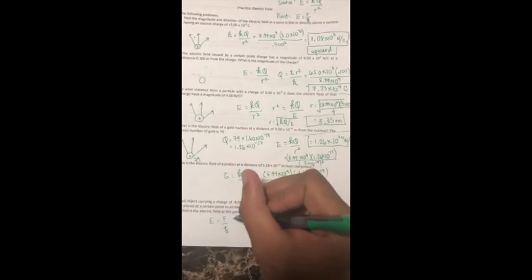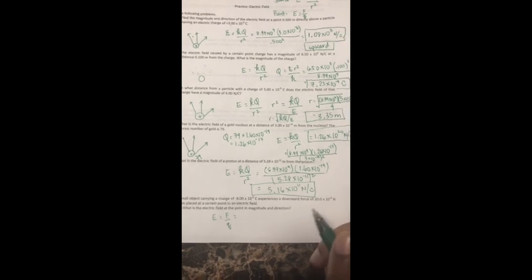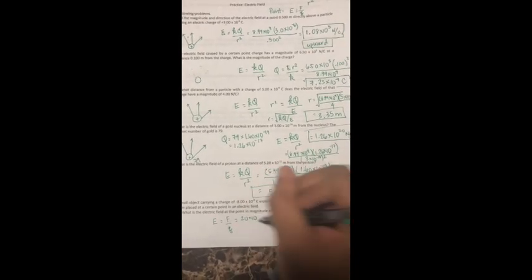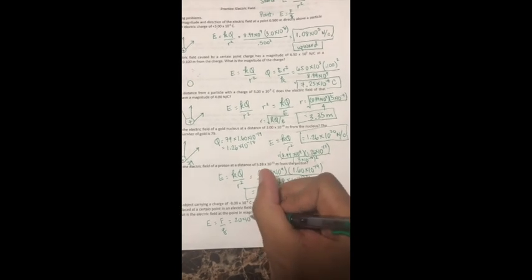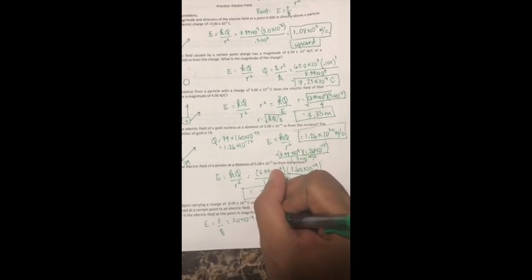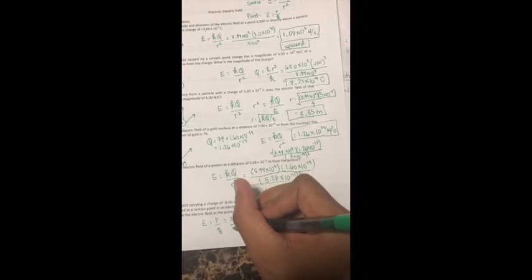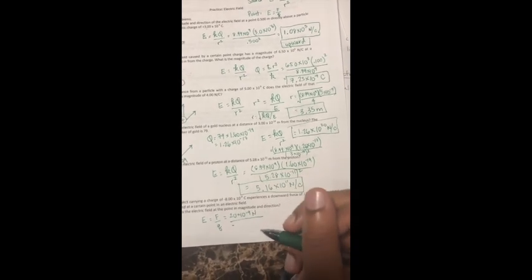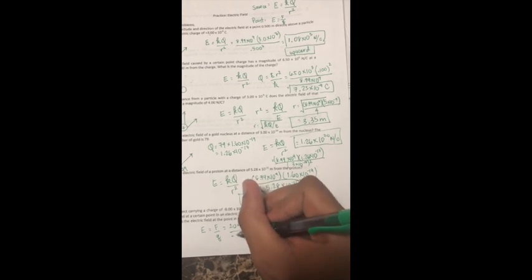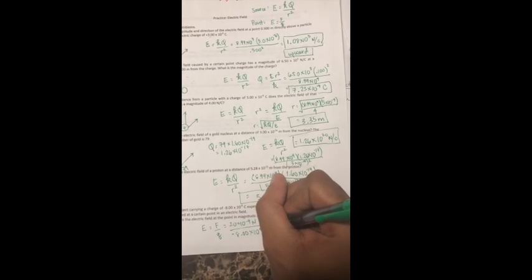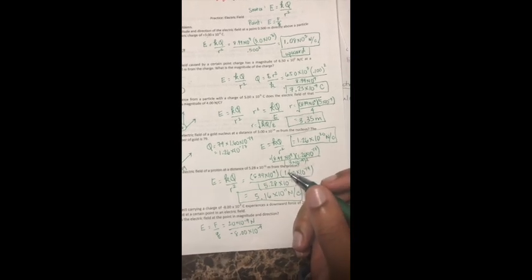So the magnitude of the electric field is going to be that force, which is 20 times 10 to the -9 newtons, divided by Q, which is going to be that -8.00 times 10 to the -9.